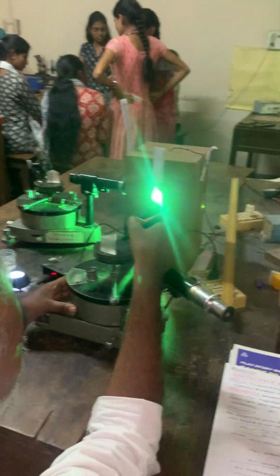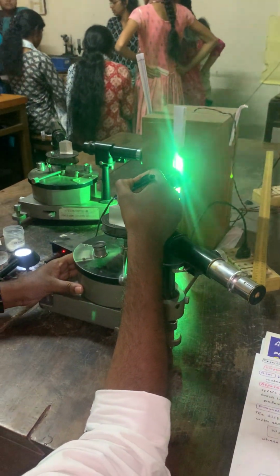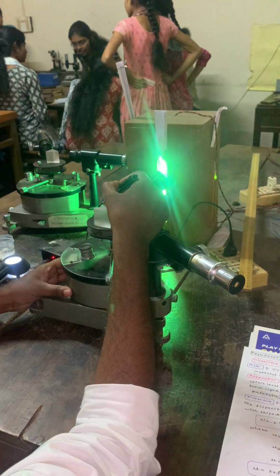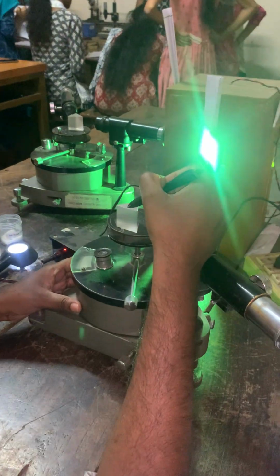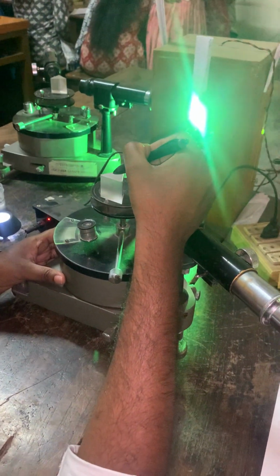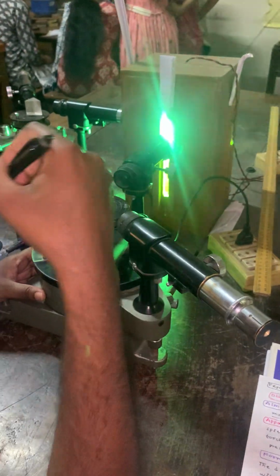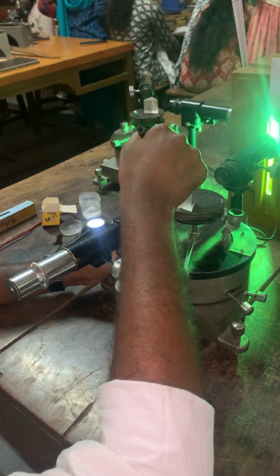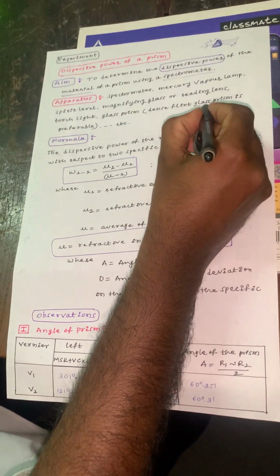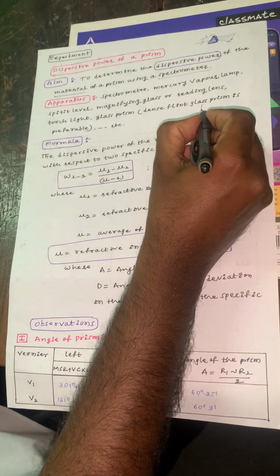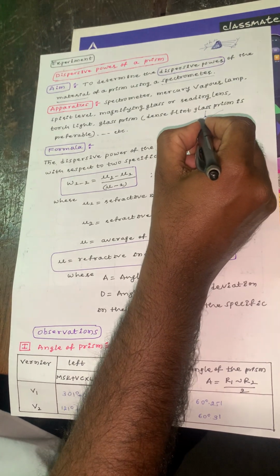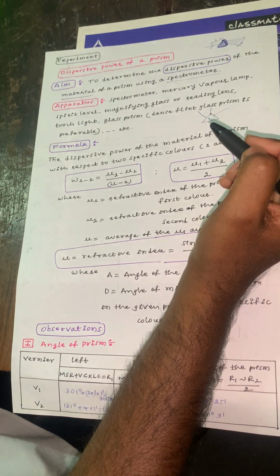So this prism has three faces. Two faces are polished, faces 1 and 2 are polished. One face is the rough surface. This rough surface you have to keep on your side. Now the light is incident on the polished prism. This light is incident and splitting in this direction, and this light is incident and splitting in this direction.